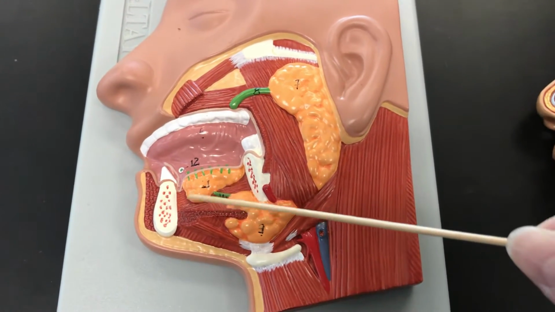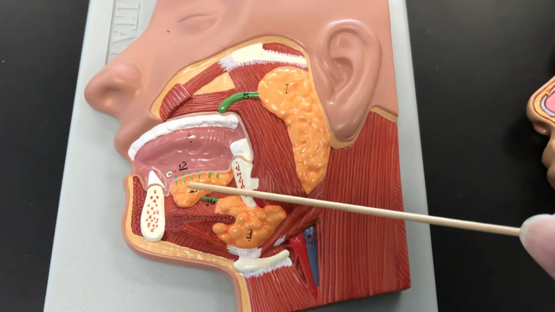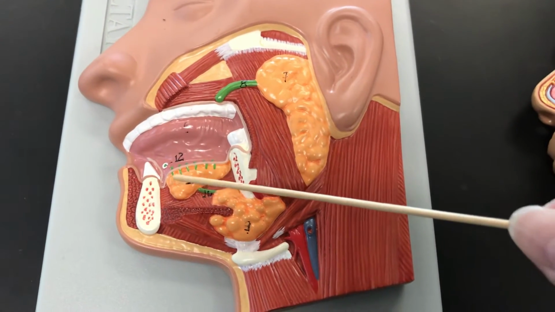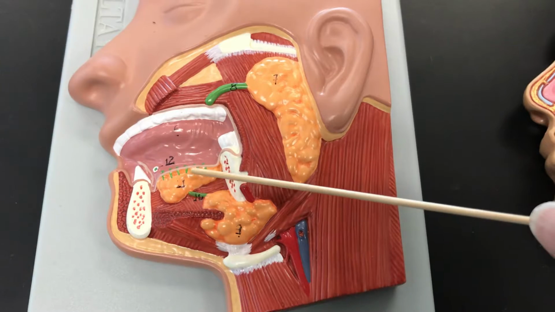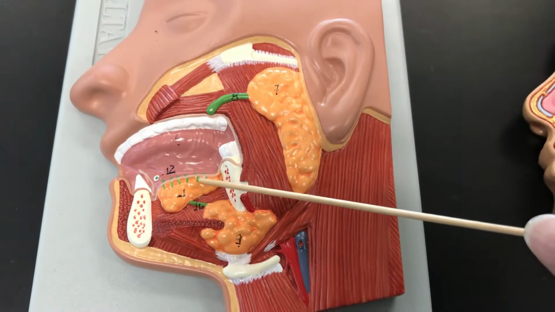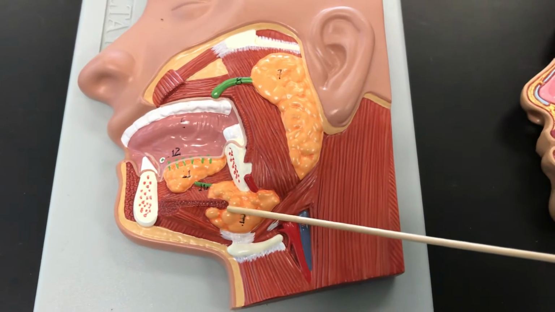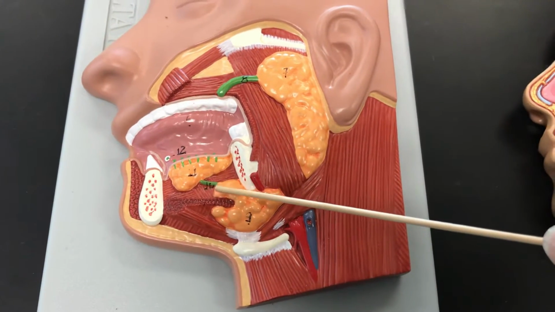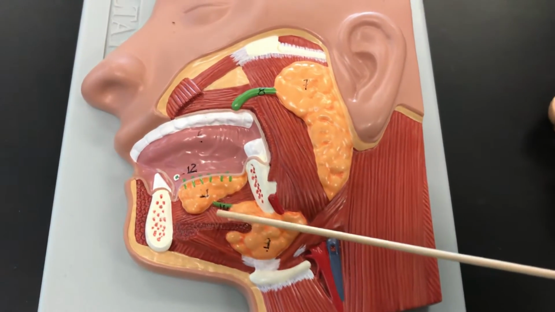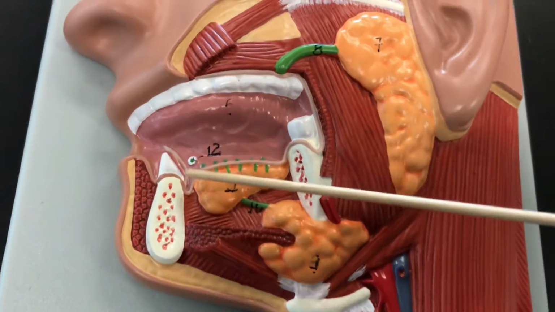Now sublingual gland has 10 to 12 ducts that open into the floor of the mouth, and submandibular gland has a duct that opens at the base of the lingual frenulum. So it's actually right there.